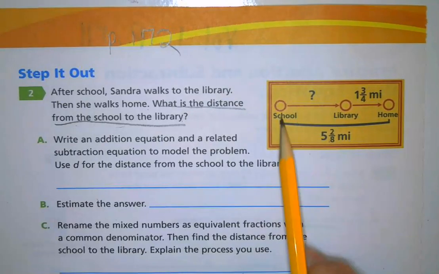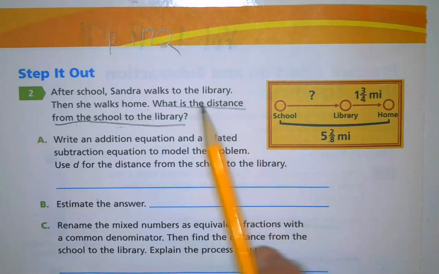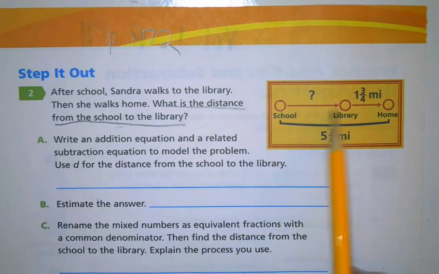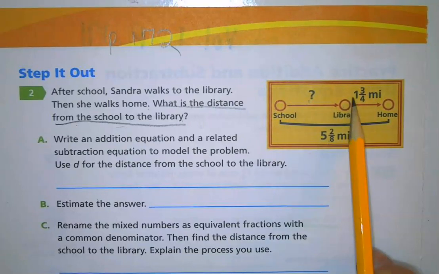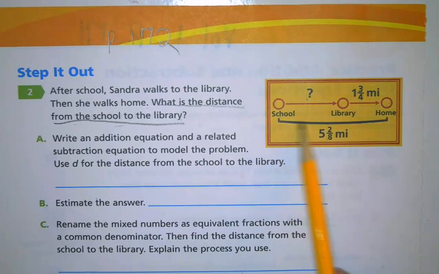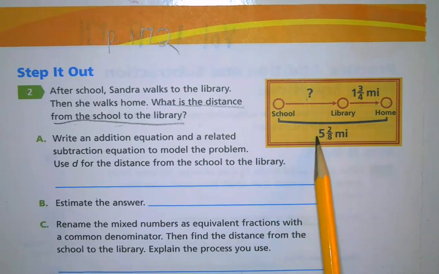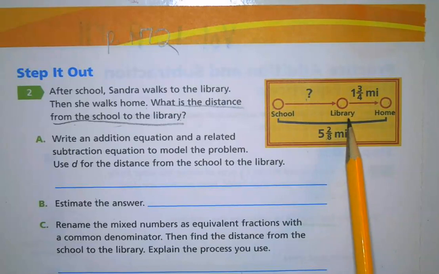All right, and I can look at this diagram, and I can see that from the school to the library is unknown, but then from the library to home is 1 3/4 miles. I know the total that she traveled is 5 2/8 miles. This practically looks like a bar model.